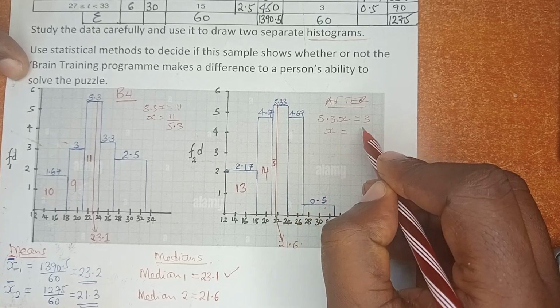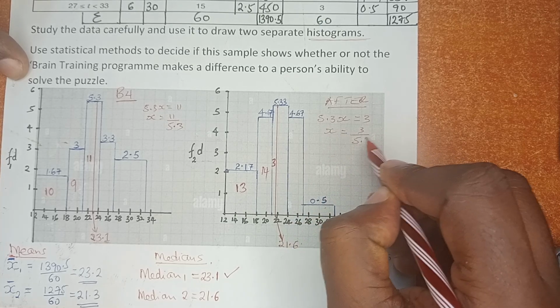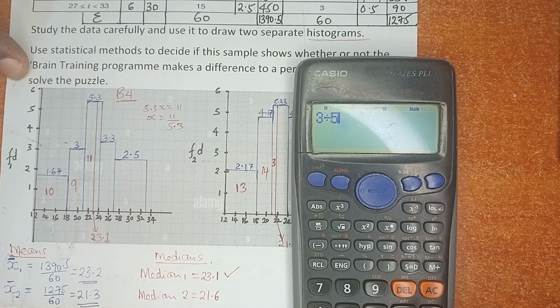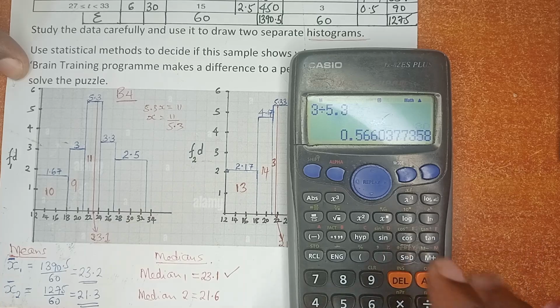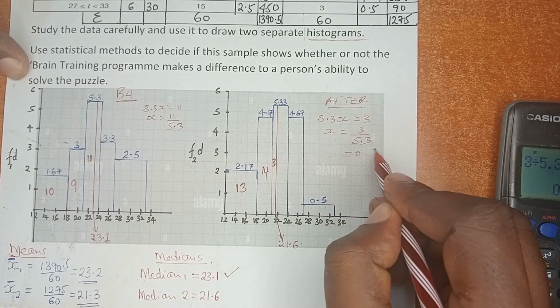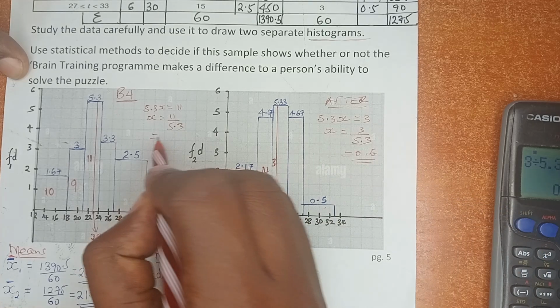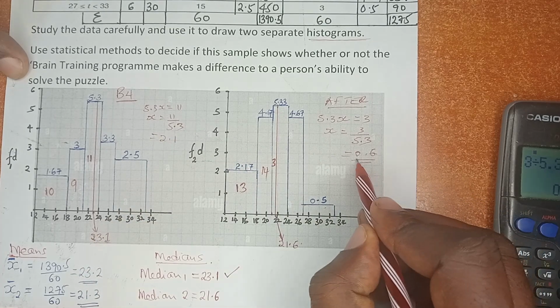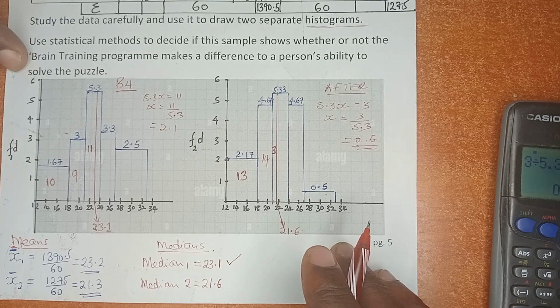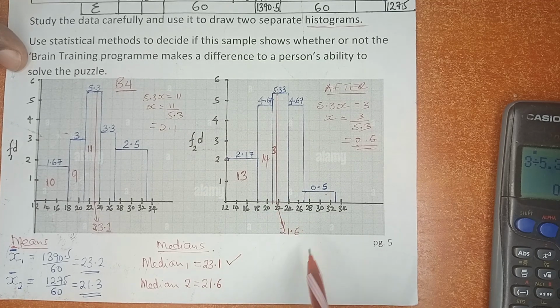So x is 3 divided by 5.3. This is about 0.6. This was 2.1, and this is 0.6 from 21. That gives us 21.6, and that becomes the median after training.